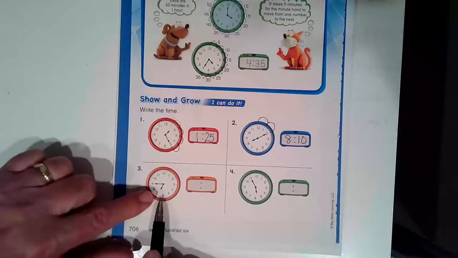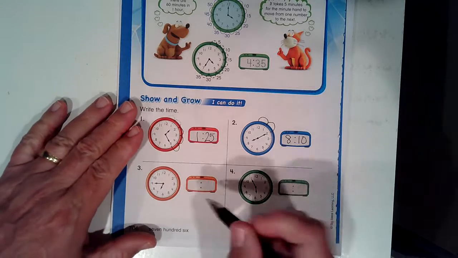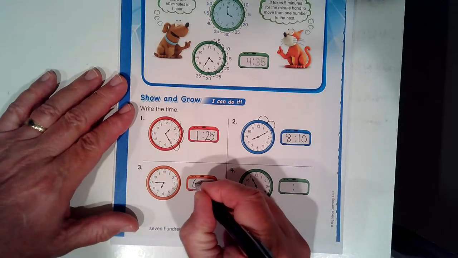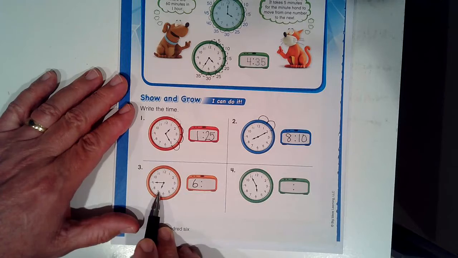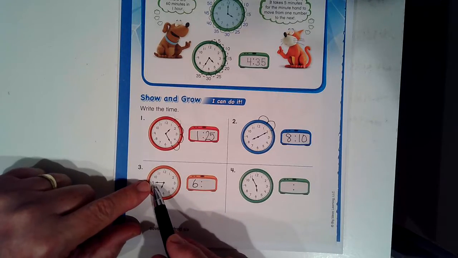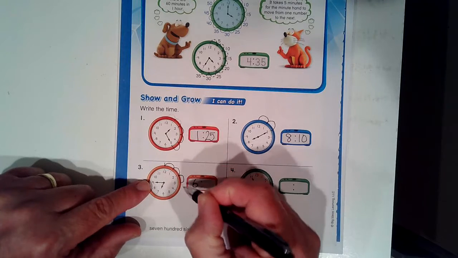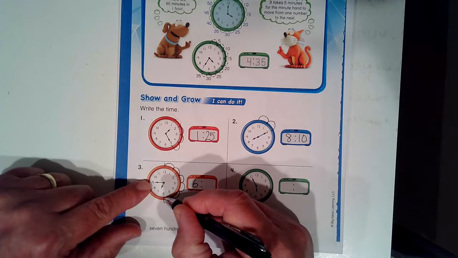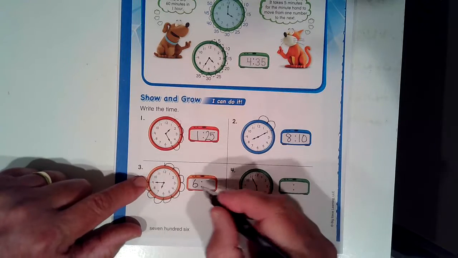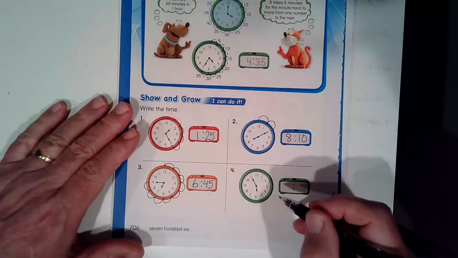All right, let's look at the third one. The hour hand is pointing between the 6 and the 7. Now you should be telling me how much I'm going to write. Do I write a 6 or do I write a 7? You're right, I write the 6 because it did not get to the 7 yet. All right, let's figure out how many minutes it took to get to the 9. So I start at my 12, right? 5, 10, 15, 20, 25, 30, 35, 40, 45. So that time is 6:45. Excellent. Let's keep going.